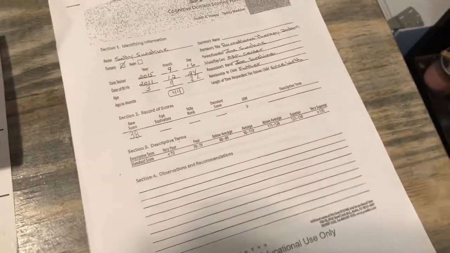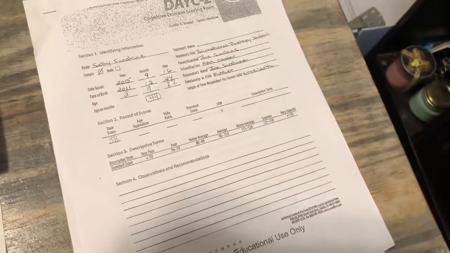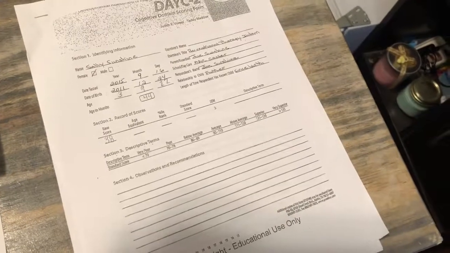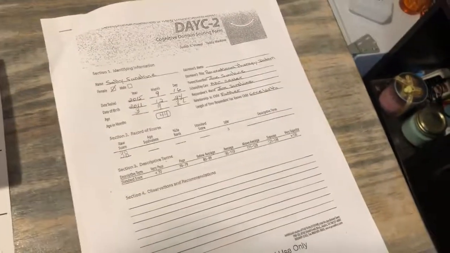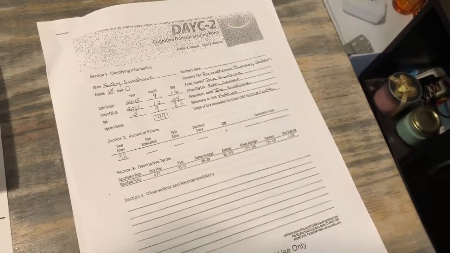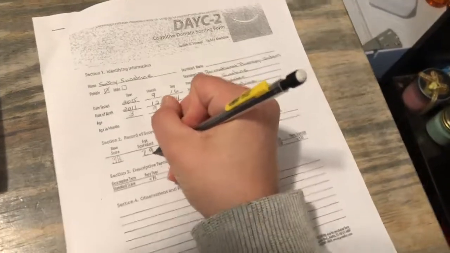Next is the age equivalent. In order to find this, we have to pull out Appendix A and find the raw score. In Appendix A, under the raw score of 38, it is 29. So we're going to put 29 as the age equivalent.